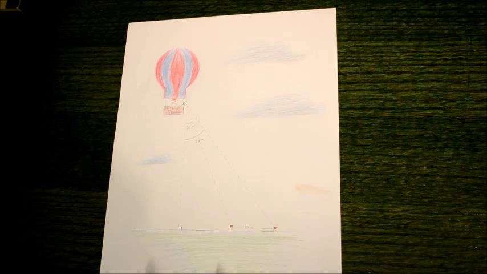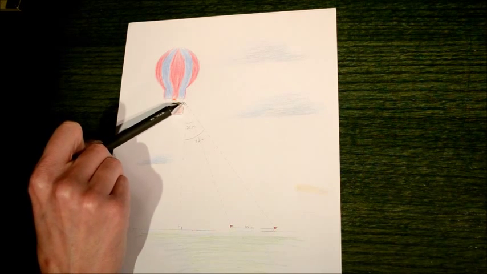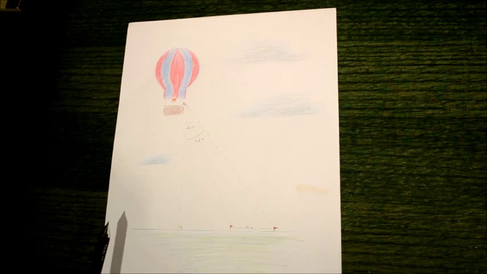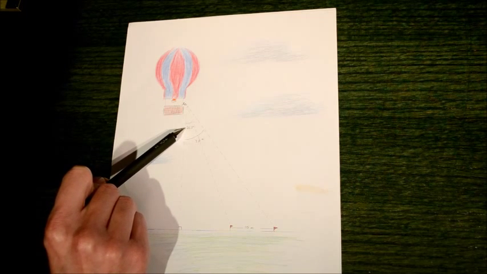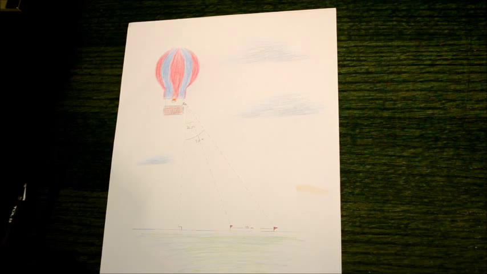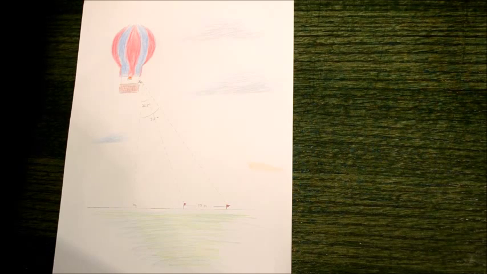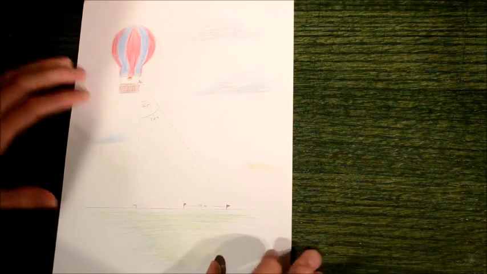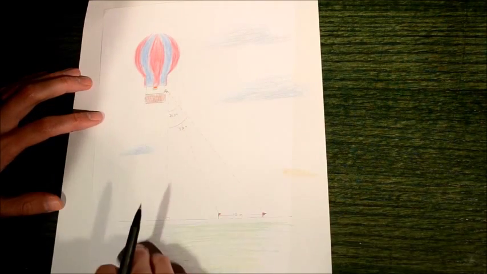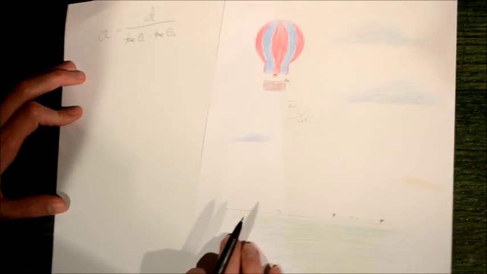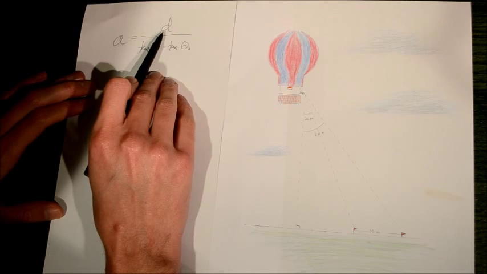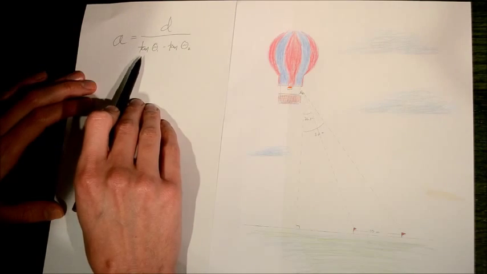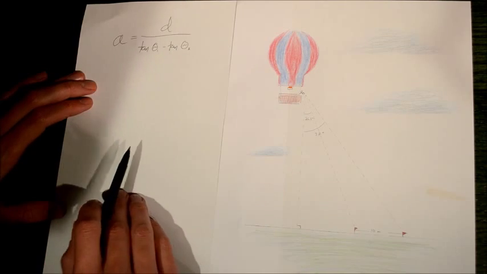In this example, we have two markers that are 10 meters apart, and using the transit, which can measure an angle from a perpendicular to the ground, the balloonist sees that the first marker is at 26.5 degrees, and the second marker is at 37 degrees. Since our balloonist is familiar with the use of a transit, we can assume that he's using a formula that relates the angles found by the transit to the altitude of the balloon. One example is a formula that says the altitude is equal to the distance between the markers divided by the tangent of the larger angle minus the tangent of the smaller angle.